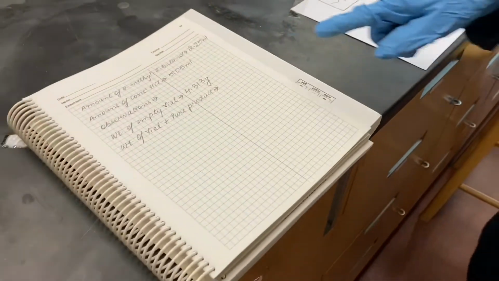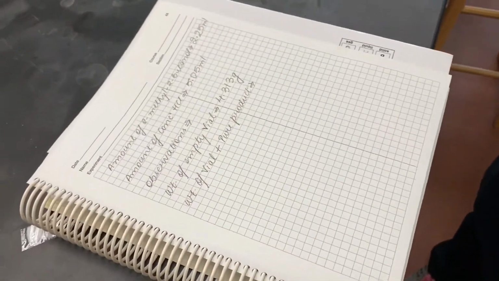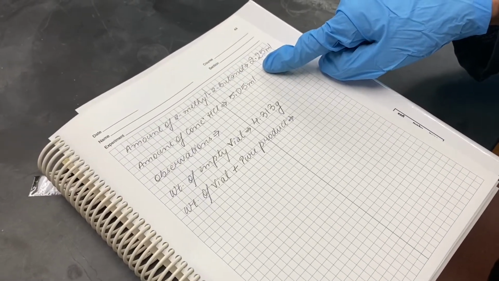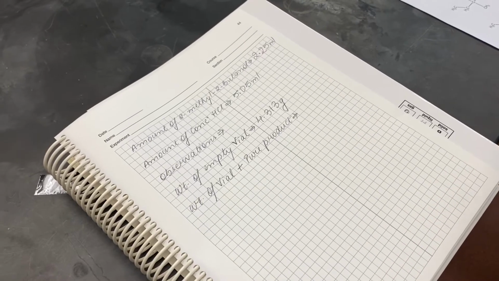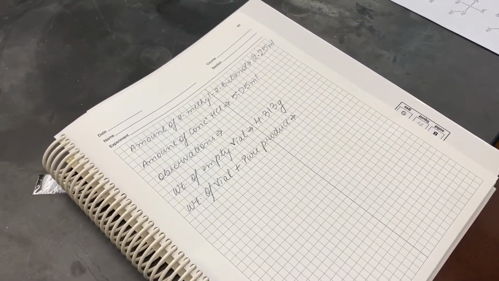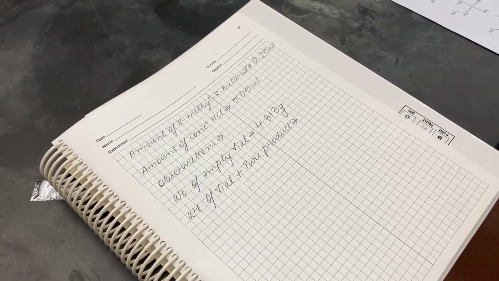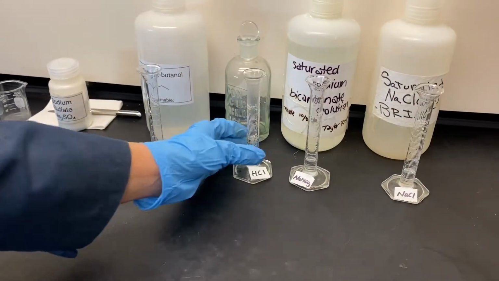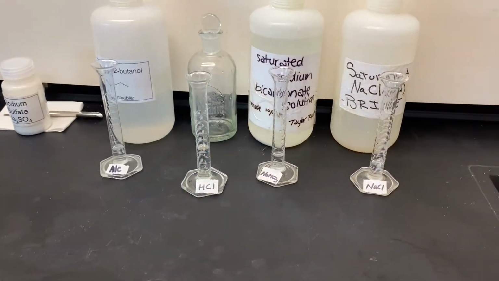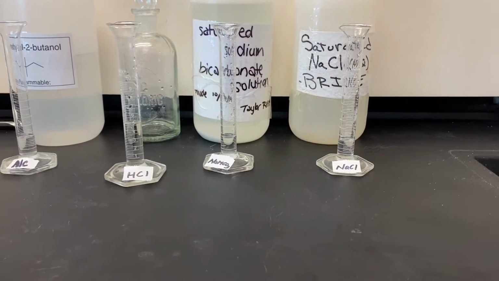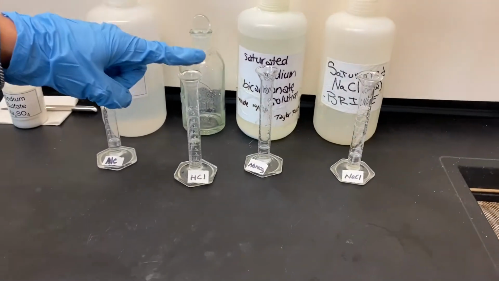I have already prepared the starting materials and recorded their respective amounts directly in my notebook. According to the procedure, we have to take 2 ml of butanol and 5 ml of concentrated hydrochloric acid. Since these are your starting materials, you have to record the exact amounts. Make sure you read up to 1/100th of the value because we are using a 10 ml measuring cylinder.